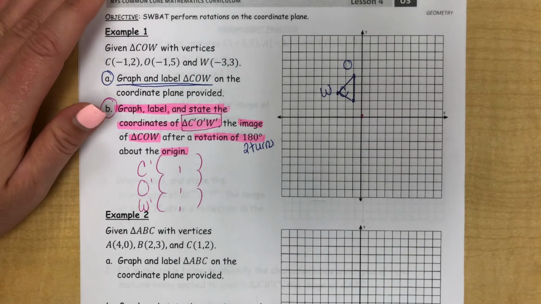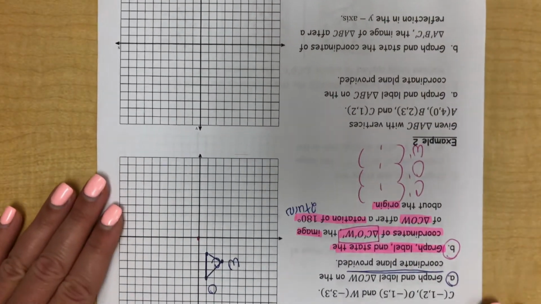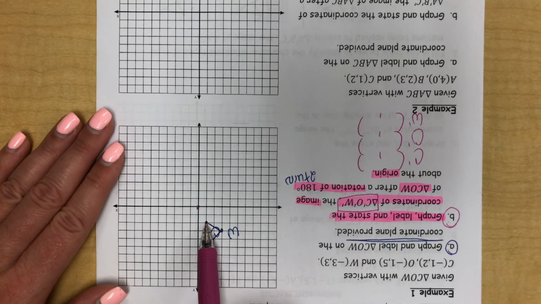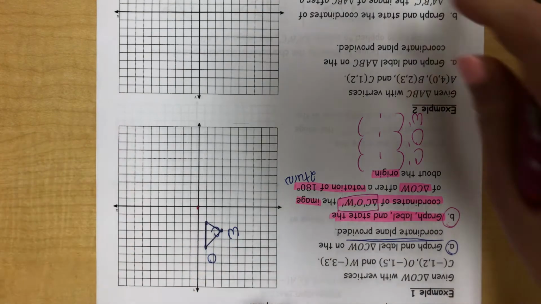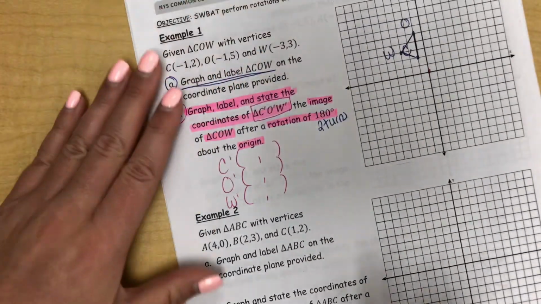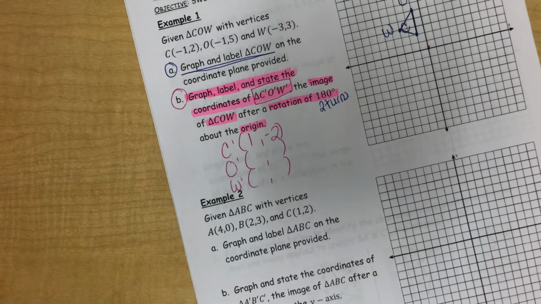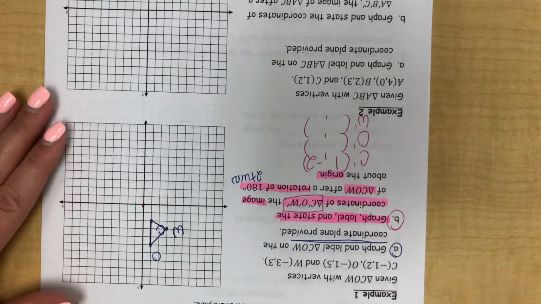So here I go. I'm going to go left, 1, 2. So now I'm upside down, but that's okay. This was originally C, now it's C prime. What's the coordinates? +1, -2. So I'm going to turn my paper back and write that down. It's +1, -2.